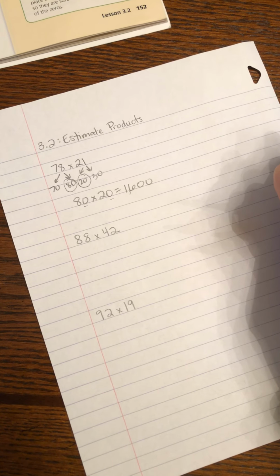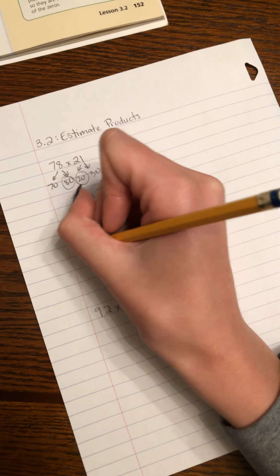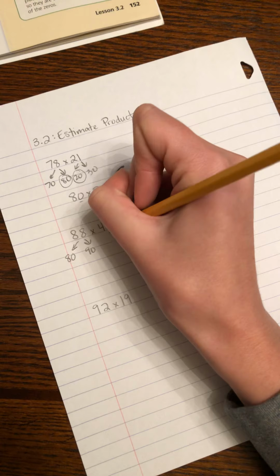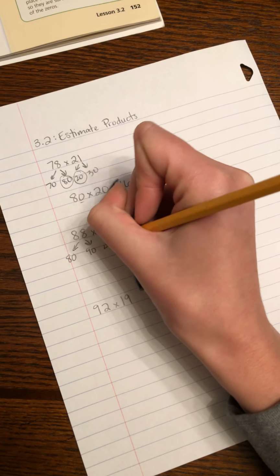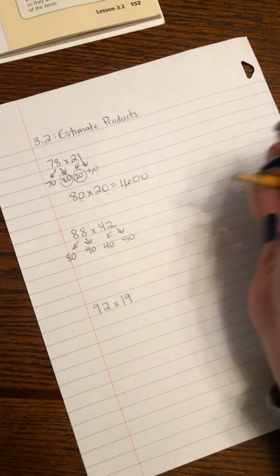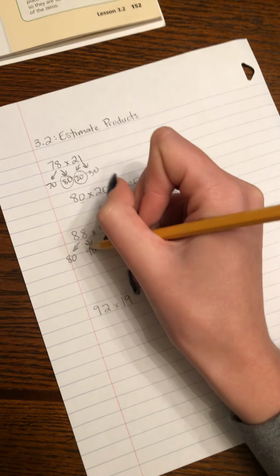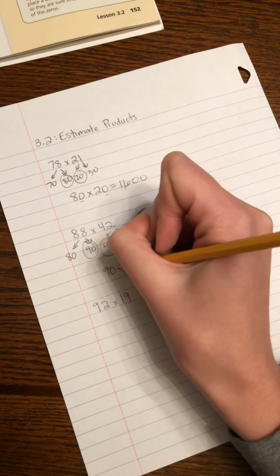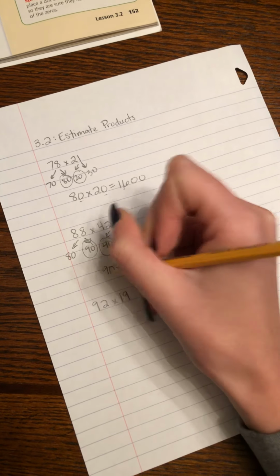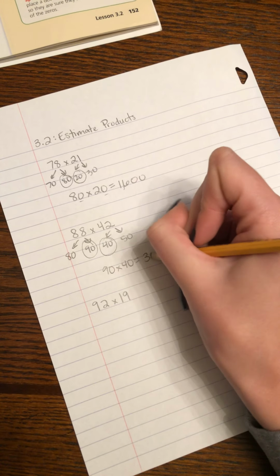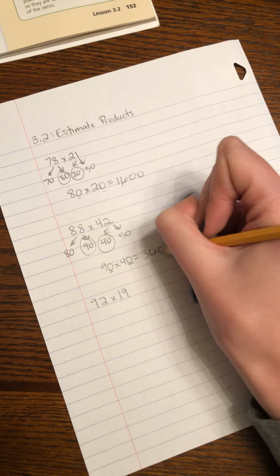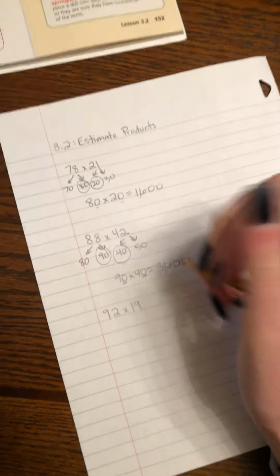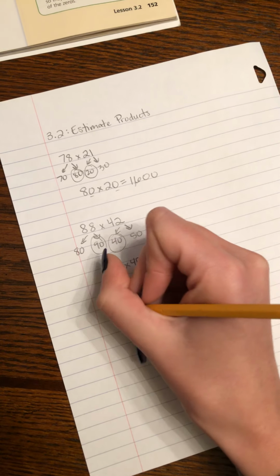Next one I'm going to do, 88 times 42. So again, I'm going to round. Is 88 closer to 80 or to 90? And is 42 closer to 40 or to 50? 88, I know if I looked on a number line, is closer to 90. 42, I know is closer to 40. So 90 times 40, I know 9 times 4 is 36. Add on my 2 zeros. That's 3,600. Now down here, 92 times 19.